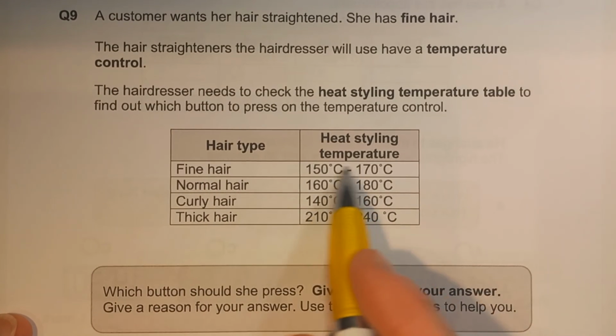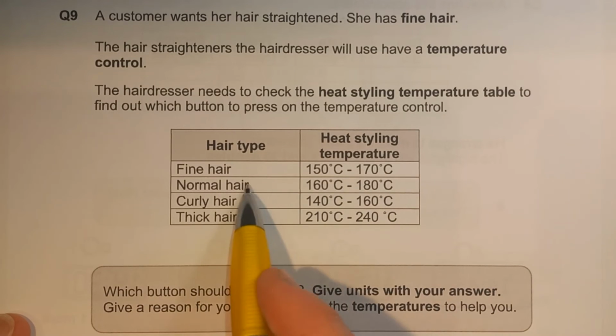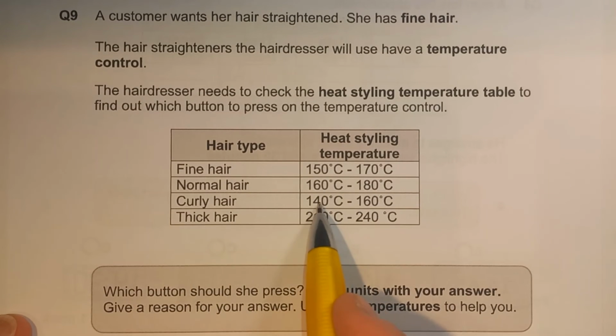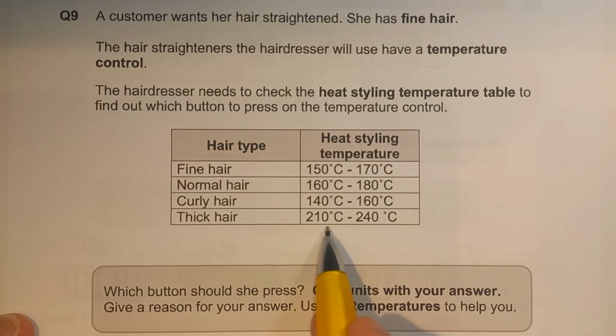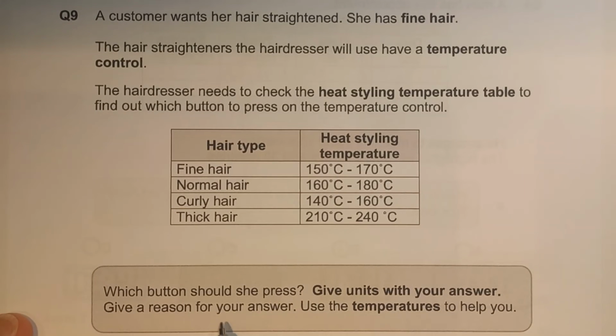So if we've got fine hair, this is the temperature setting. Normal hair, this one. Curly hair, this one here. And for thick hair, we've got the highest heat setting, 210 degrees to 240 degrees. Which button should she press? Give units with your answer. Give a reason for your answer. Use the temperatures to help you.